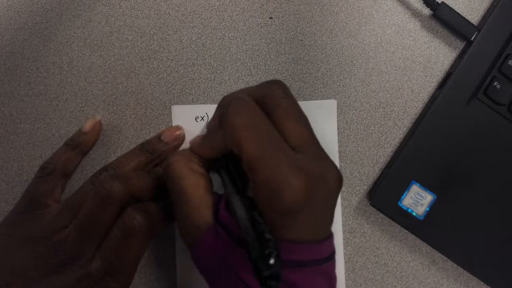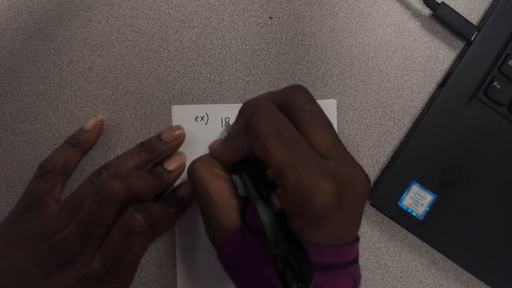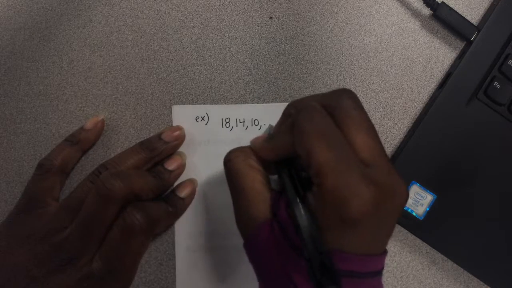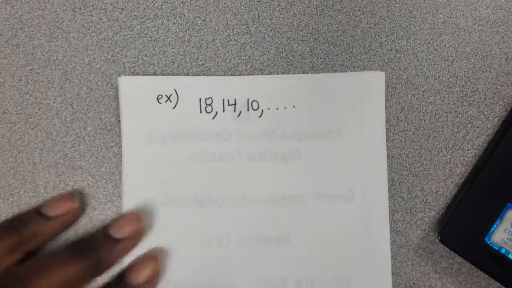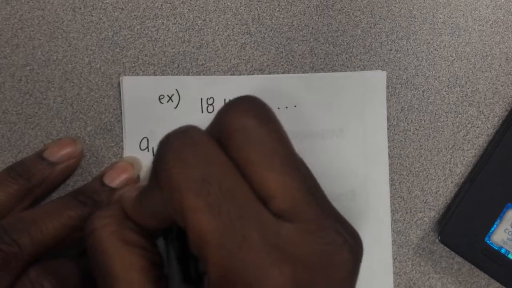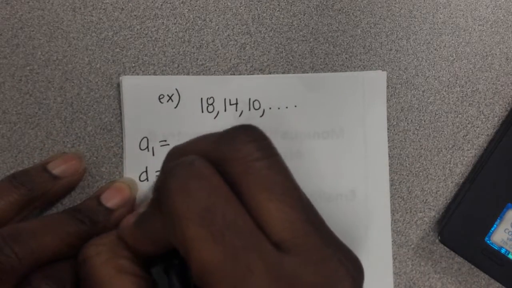All right. So here's just a little bit of notes talking about the arithmetic sequences we started yesterday, okay? So let's just do an example. Let's say you have 18, 14, 10, ... This is going to be your example. The first thing you should know how to find is what the A1 is and what the D is.